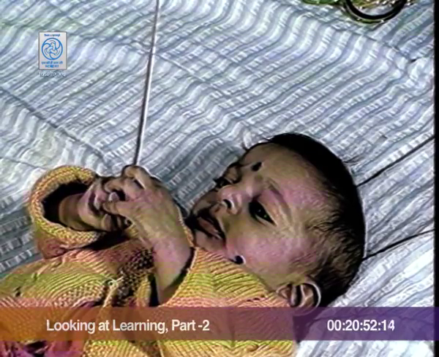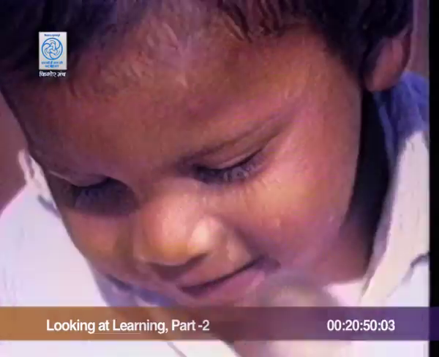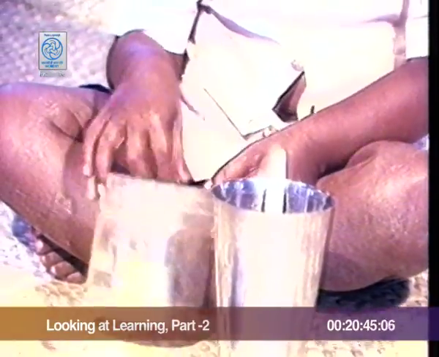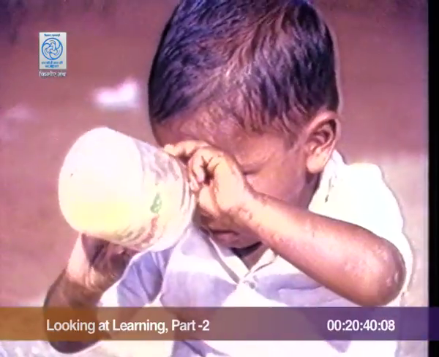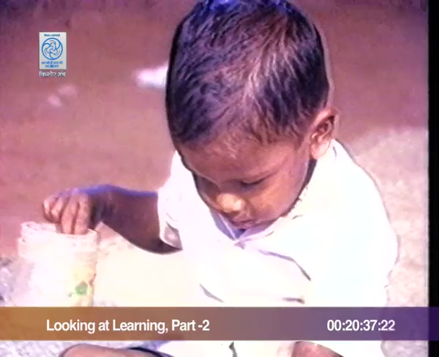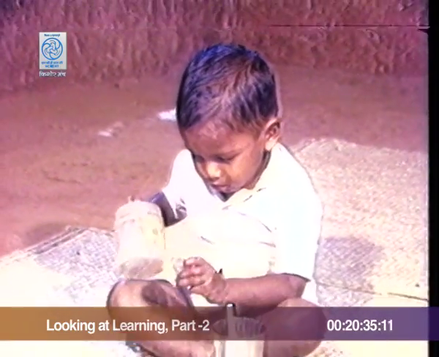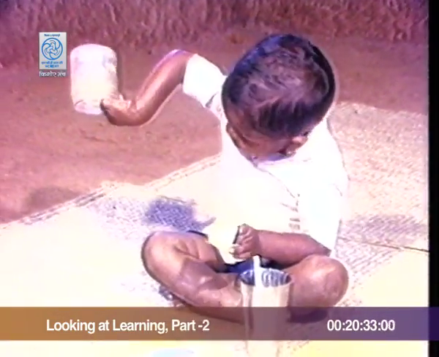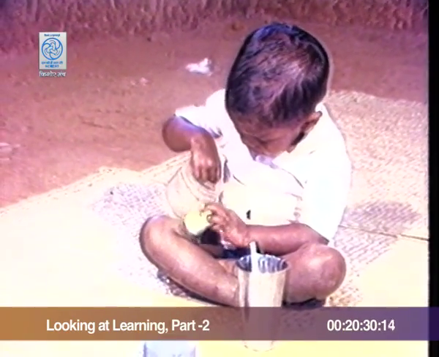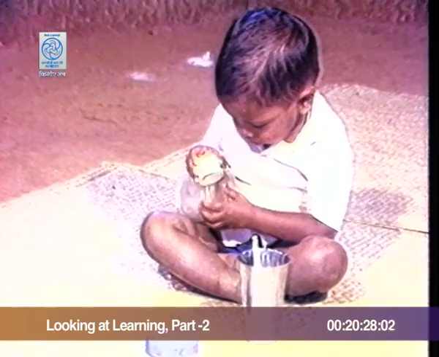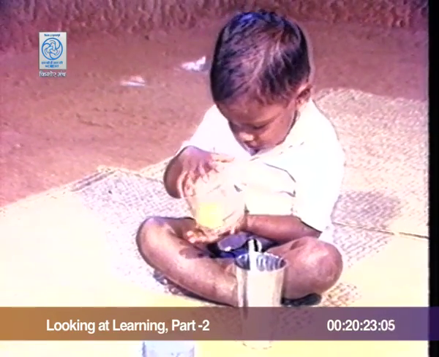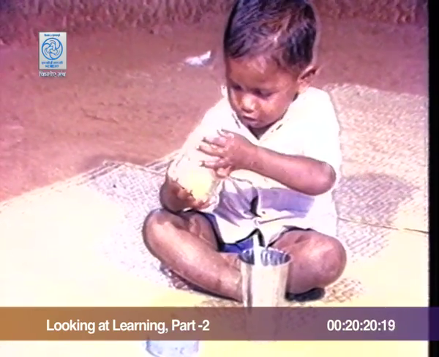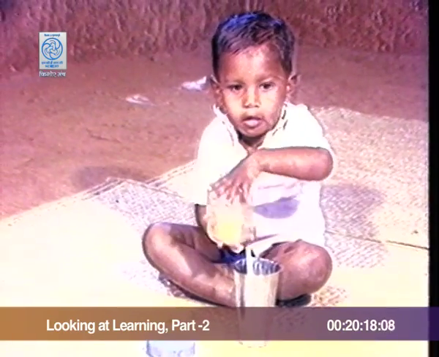Human beings start to do experiments from the moment they are born. This baby is experimenting to see what happens to the small cup if he turns the big jar upside down. Whether anything more will come out, whether the small cup will go back in again, and what noise it will make if he shakes it.